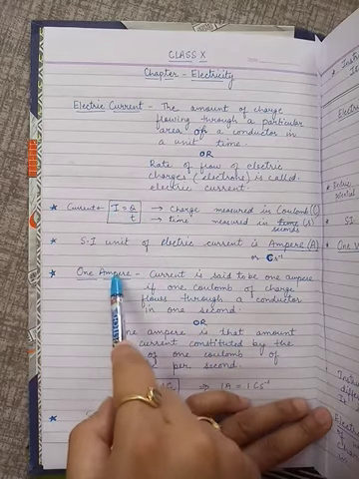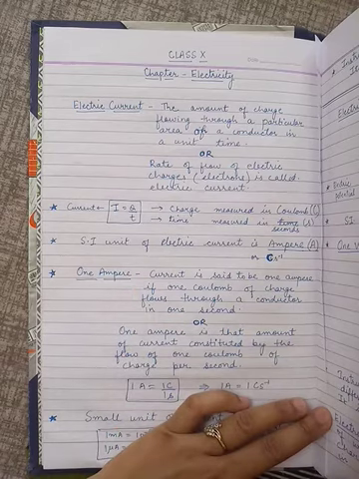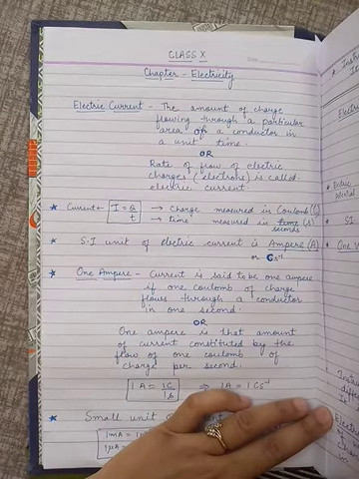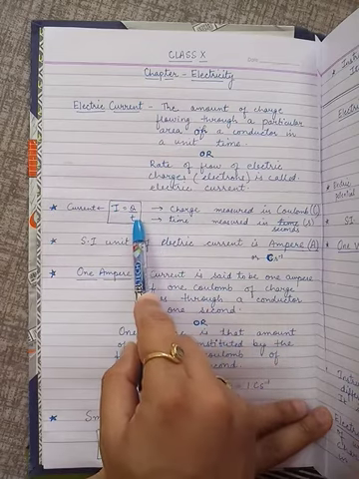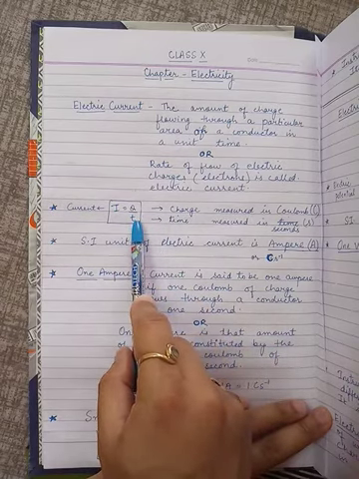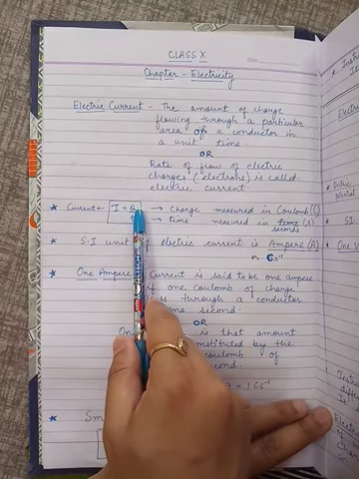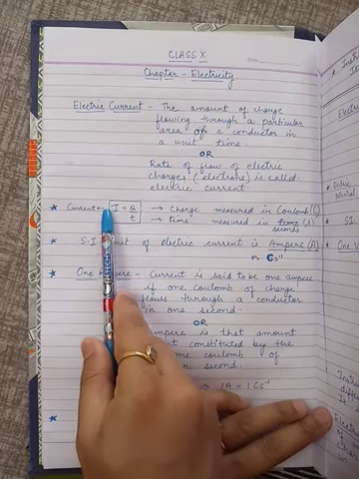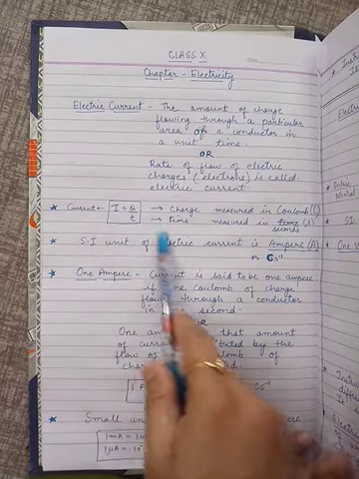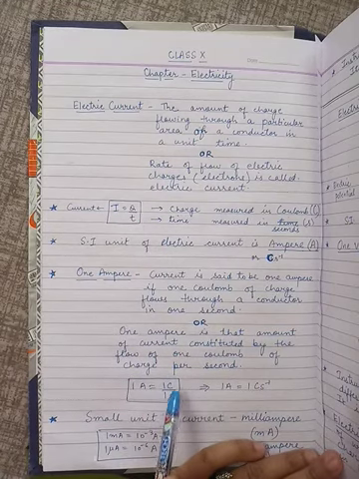Current is 1 ampere, and charge is 1 coulomb and time is 1 second. So if 1 coulomb of charge is moving in a conductor in 1 second, it will constitute 1 ampere of current. This is how we can write: 1 ampere equals 1 coulomb divided by 1 second.